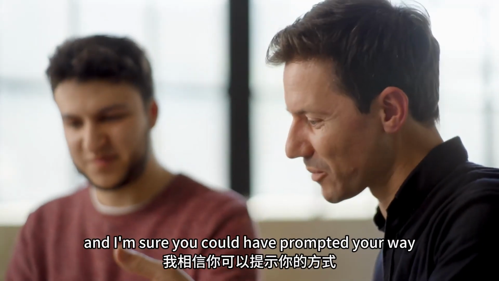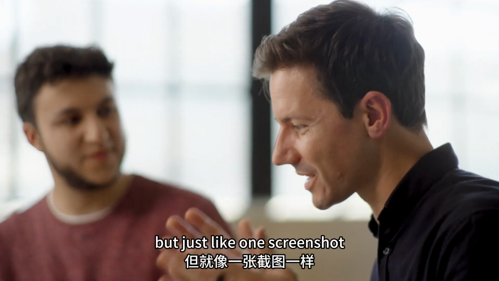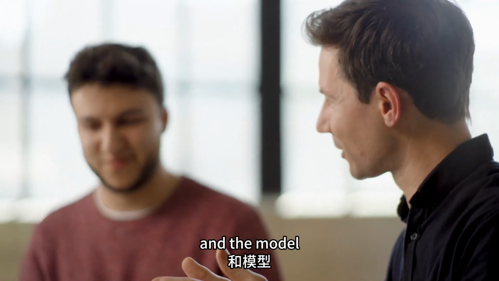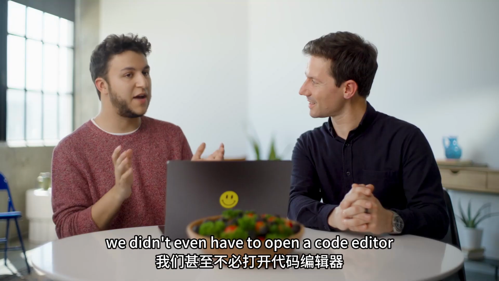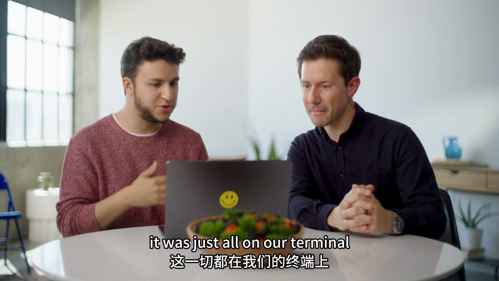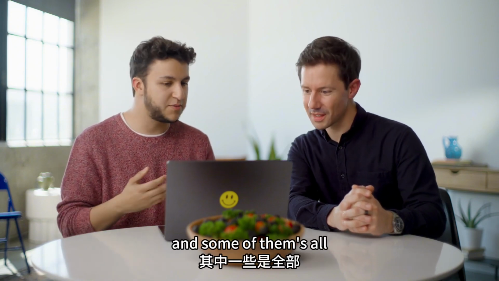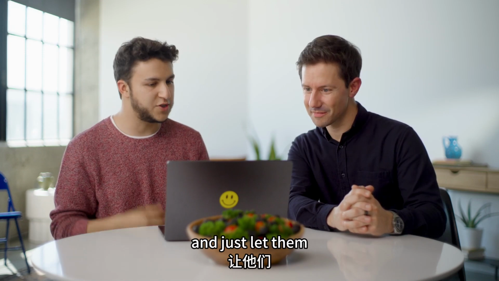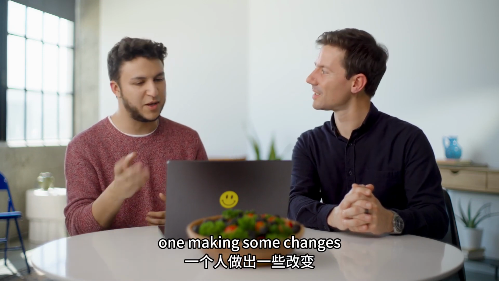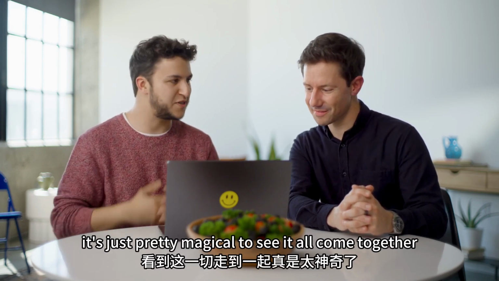And I'm sure you could have prompted your way to get such a result, but just one screenshot and the model understood exactly what you wanted to build. We didn't even have to open a code editor this entire time. It was all on our terminal. And sometimes I'll kick off multiple of these in parallel and just let them run, one explaining the code base to me, one making some changes. And it's just pretty magical to see it all come together.